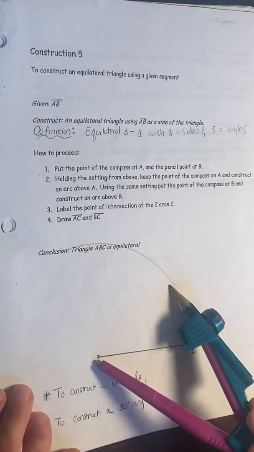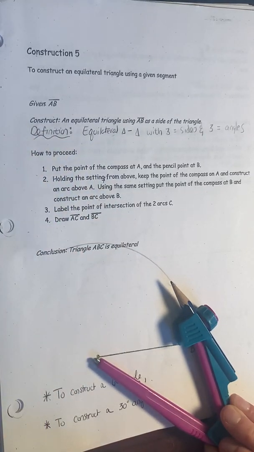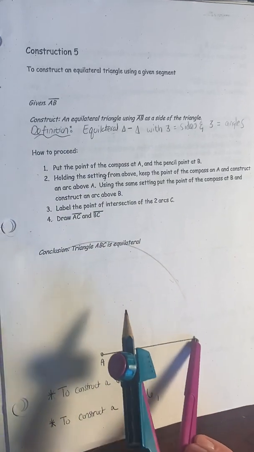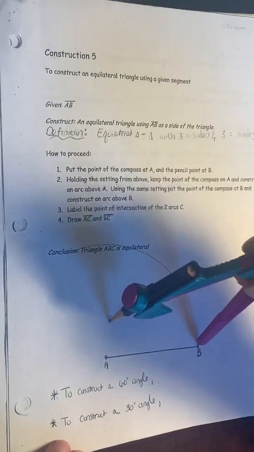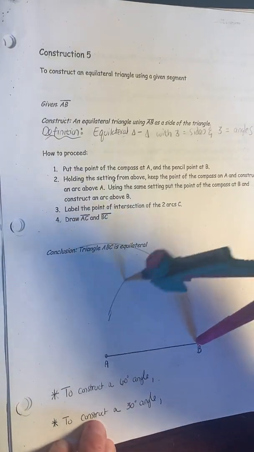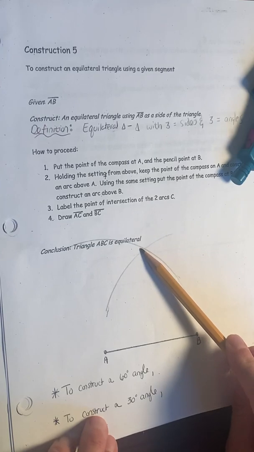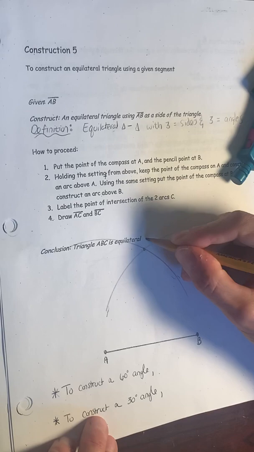There's our first arc. Using the same setting, put the point of the compass at B. So all I'm going to do is flip it over, compass point on B, construct an arc above B. When you construct this second arc, it should intersect with your first arc. We're going to label the point of intersection C.